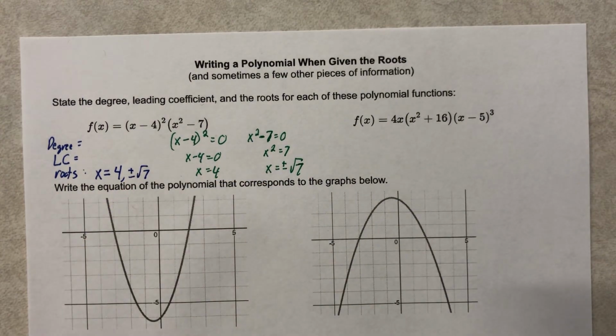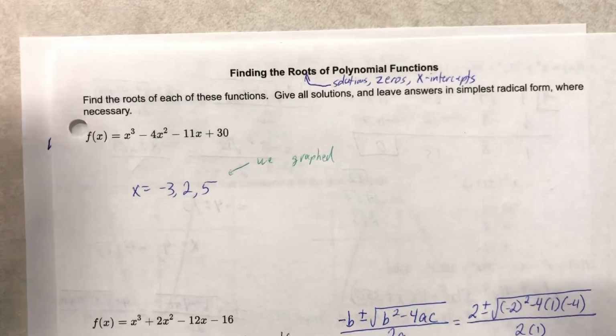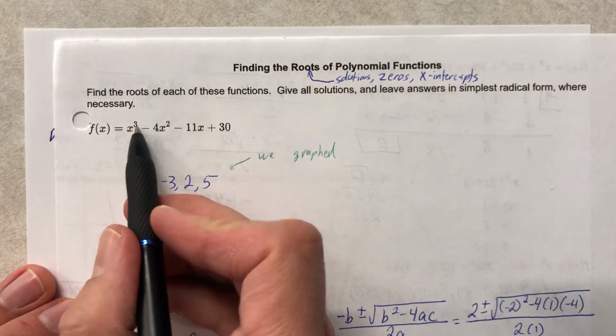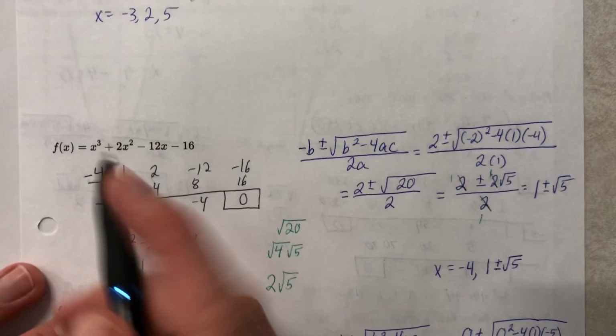Okay, in previous problems, previous lessons, we have had this little thing where we said, oh, how many answers do we have? 3, 1, 2, 3. How many answers do we have?